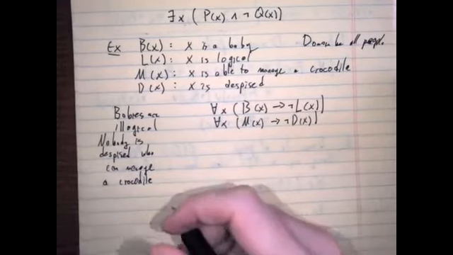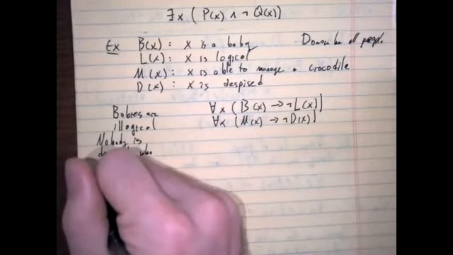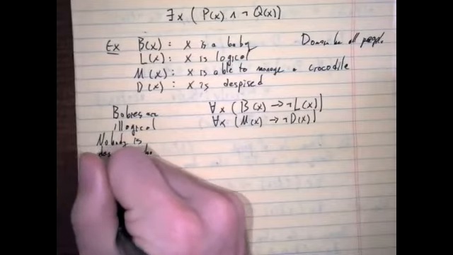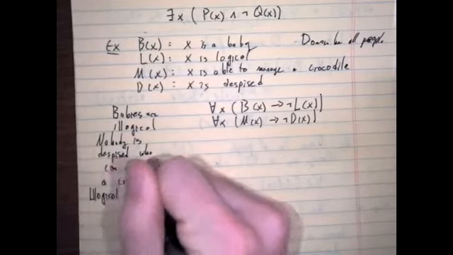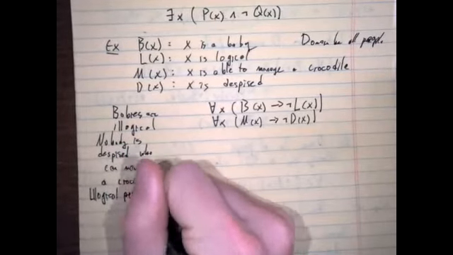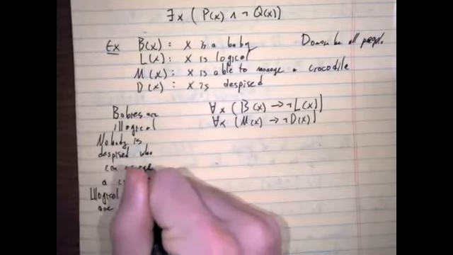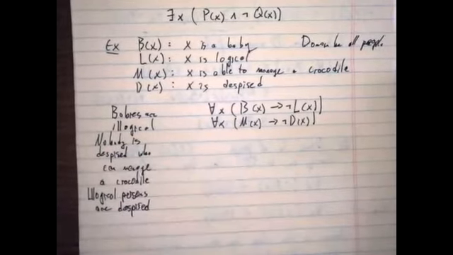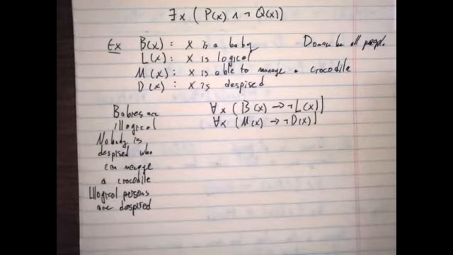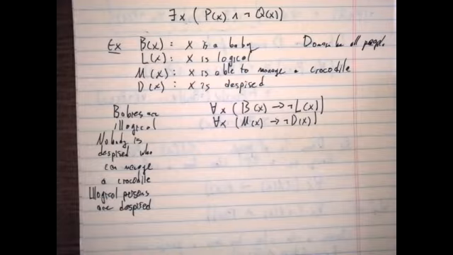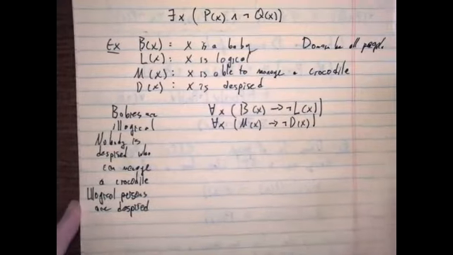No, there are two more. So the next one is illogical persons are despised. Can you write it as the negation of for all x, if you manage a crocodile, you are despised? Let me think about that.